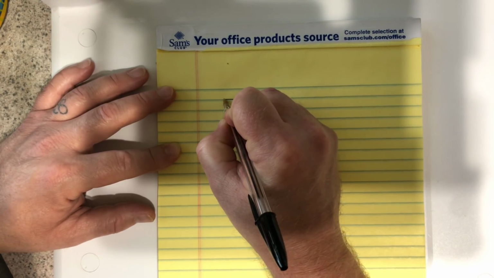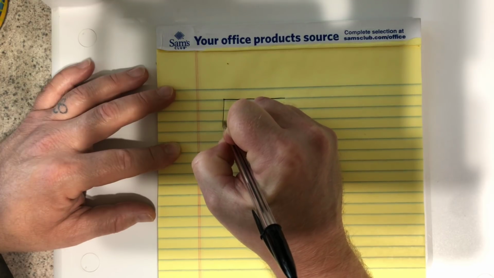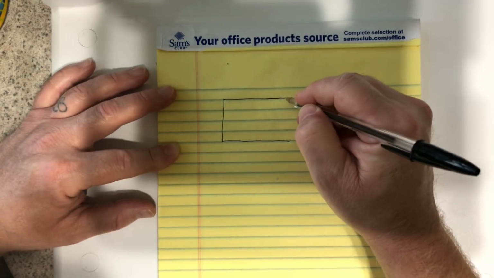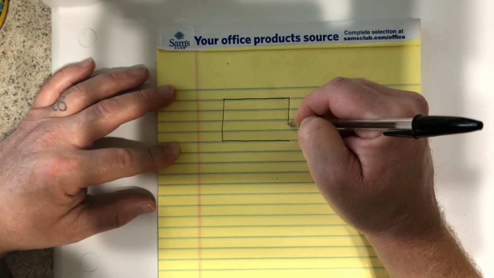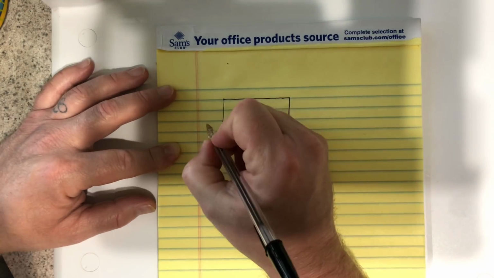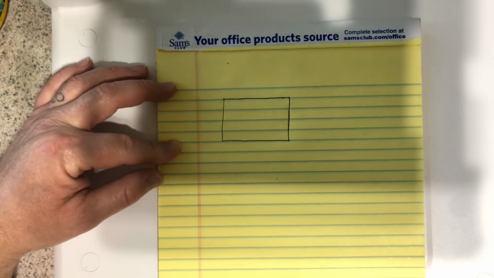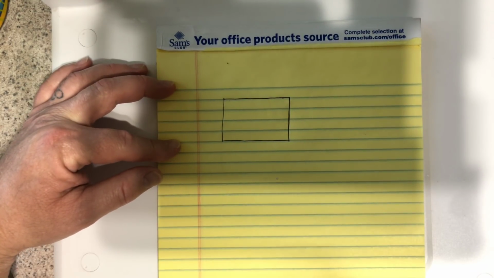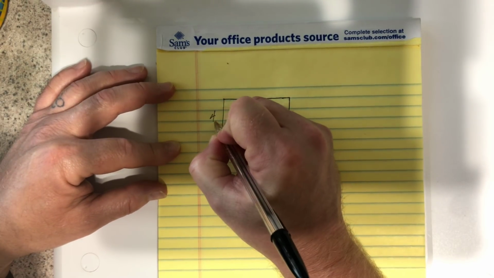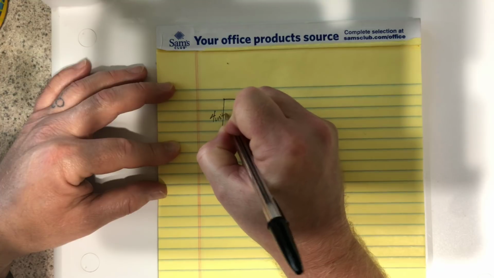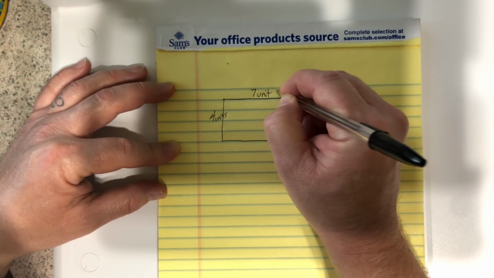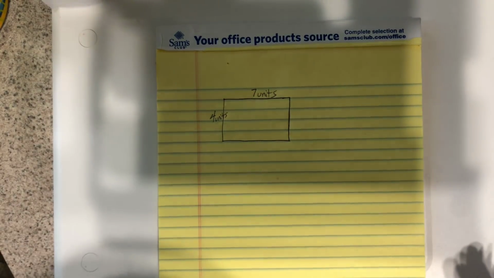And then we can use the lines of our paper to make it 4 by 7. So obviously this rectangle is going to be a little longer than it is wide. And we label it, okay? And we're defining this just simply by units. So this will be 4 units and 7 units. All right?